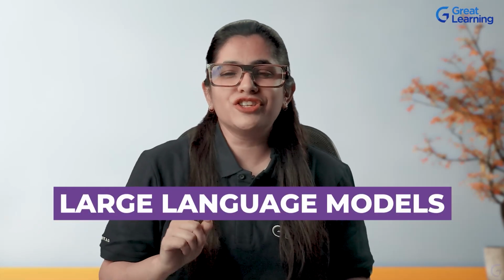As they continue to improve, we can expect them to become even more accurate, reliable, and versatile. They will be better at understanding context, handling complex tasks, and even learning from smaller amounts of data. So, there you have it. Large language models, LLMs, are like super smart friends powered by tons of data and advanced algorithms. They can chat, write, and help us in countless ways. As they continue to evolve, they are set to become even more integral in our daily lives.